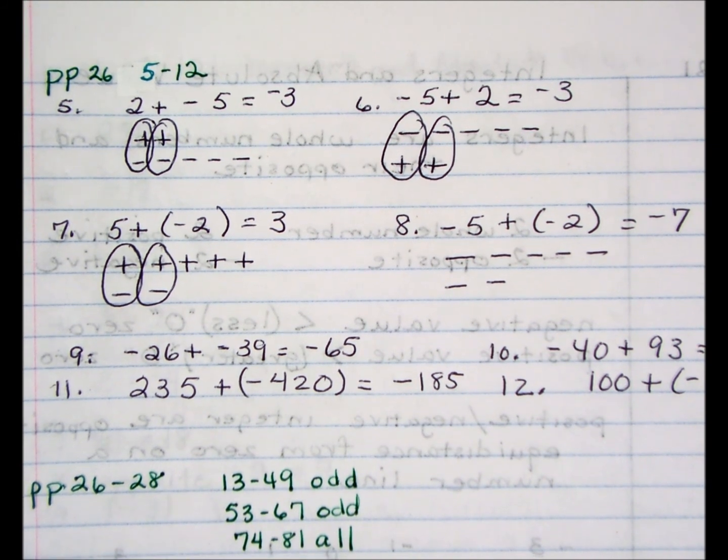Now on 9 through 12, they ask you to use the rules to solve these problems. So the first one was negative 26 plus negative 39. And the rule says if the signs are the same, find the sum. So we added 26 and 39 together and used the sign that each of them had, which was a negative. So the answer is negative 65.